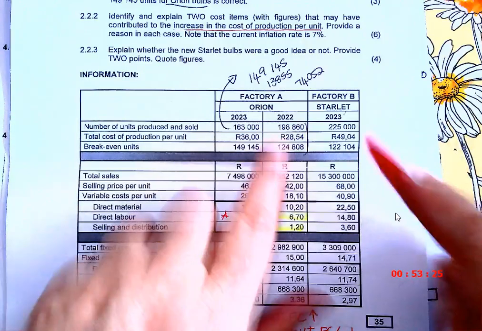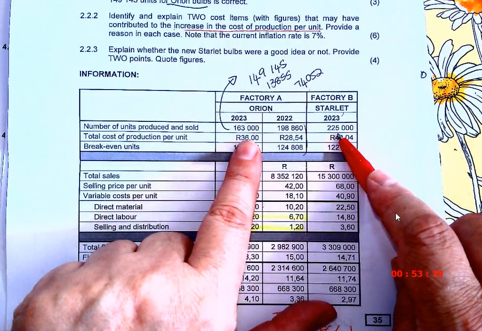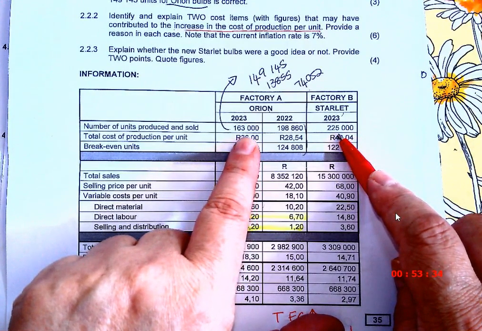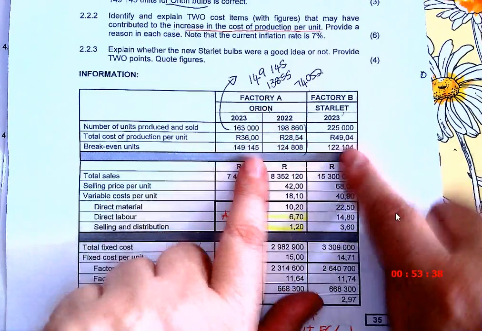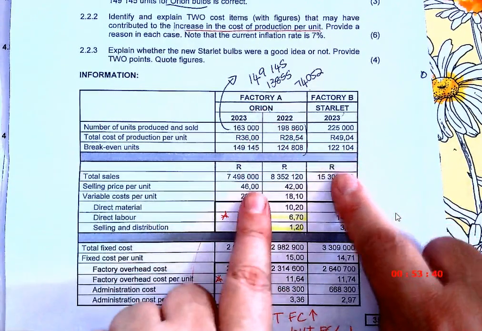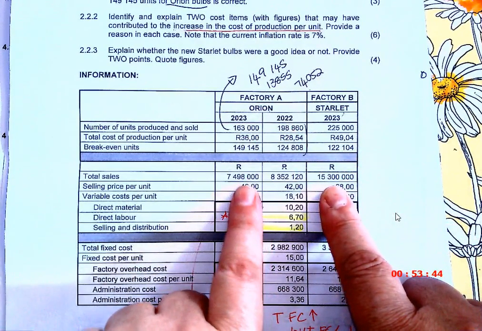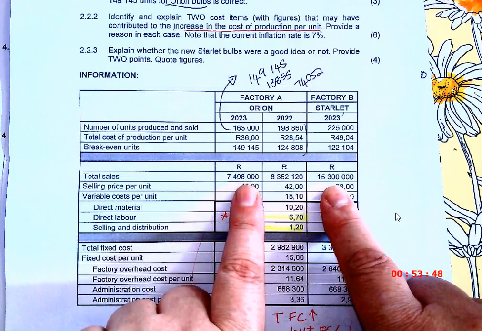Definitely, because just look at the sales of that one. We sell a lot of units, way more than the units we sell of Orion. So that's good. Just look at that total sales. Can you see the total sales is double that of Orion?